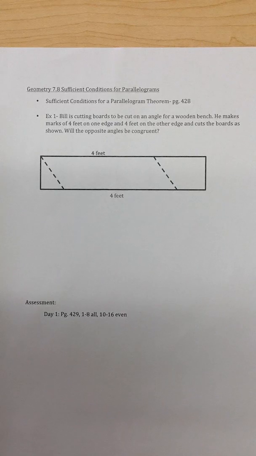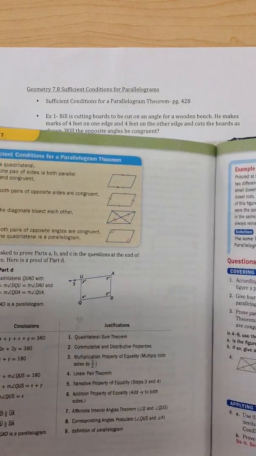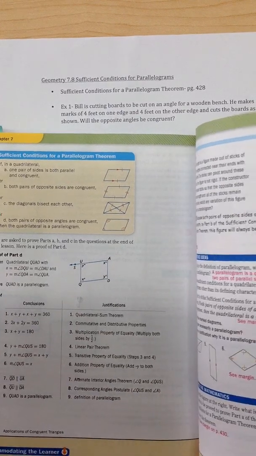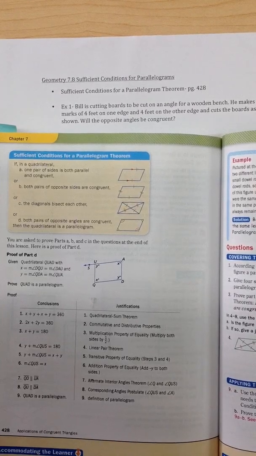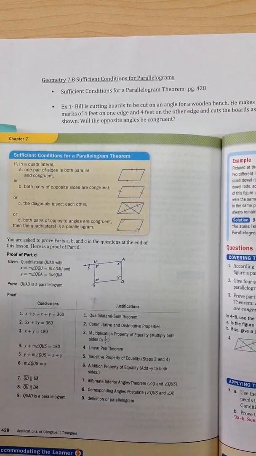So the only theorem we've got is the sufficient conditions for a parallelogram theorem on page 428. I would definitely write down that theorem, and I would also have those little pictures there as well, because I think that those are very helpful. I'll put them up here. So basically, with this, you've got 4 different things. These are similar to the ones we wrote down in the last section. They're not exactly the same. There are some differences, so I would make sure you write it and draw these pictures.